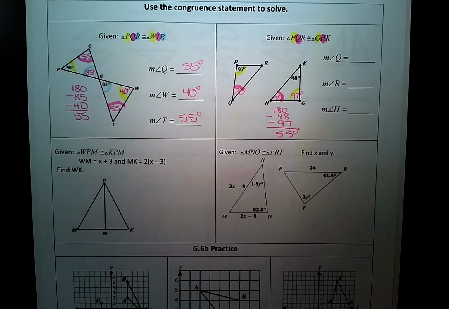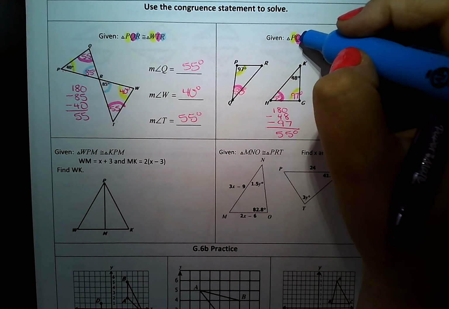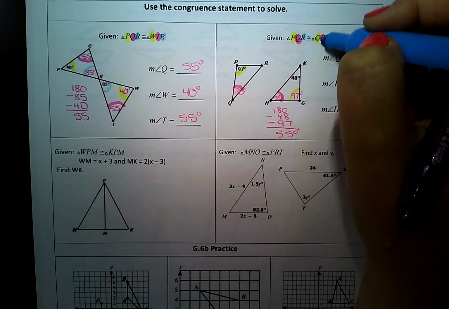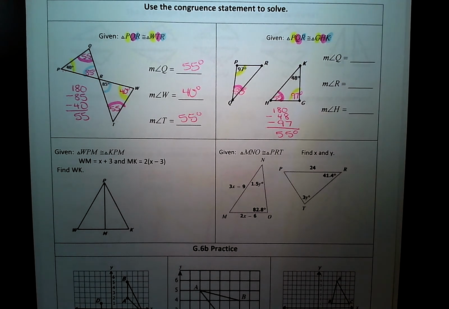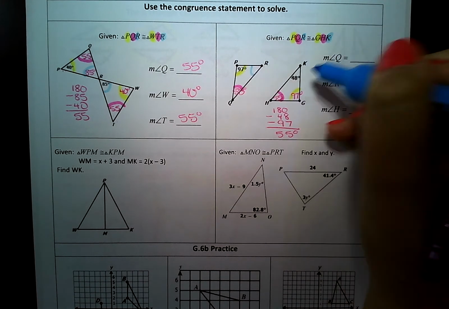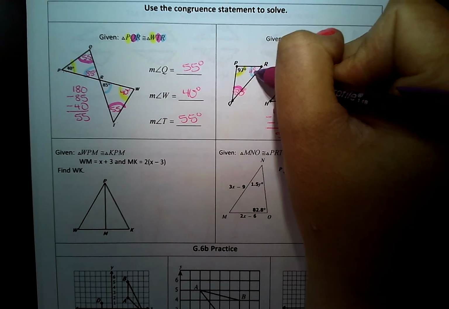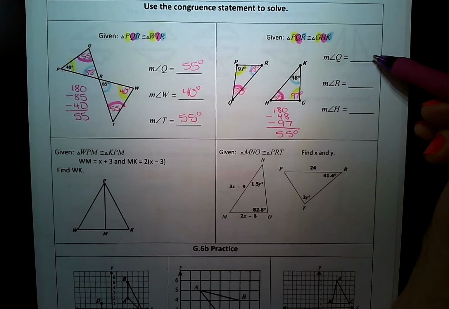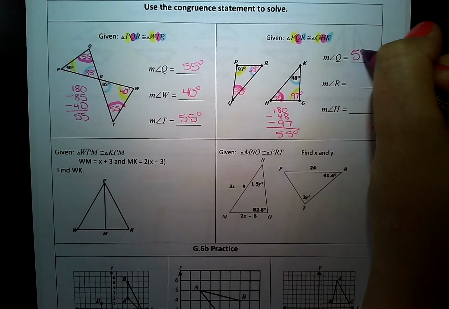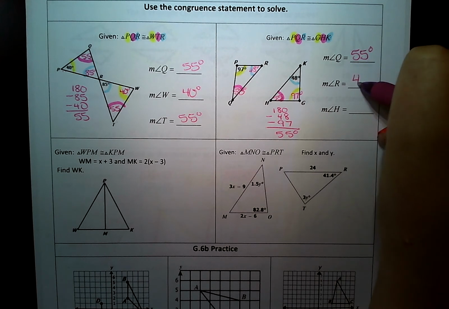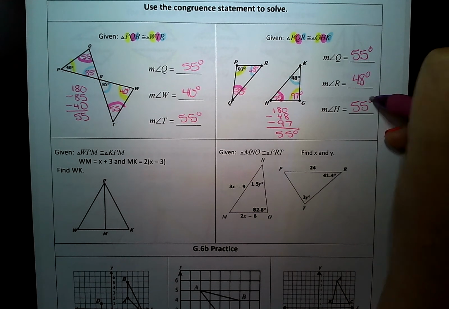And finally, our last angle, angle R, matches with angle K. And angle K is 48 degrees, so angle R is 48 degrees. So we've got angle Q at 55 degrees, angle R at 48 degrees, and angle H at 55 degrees.